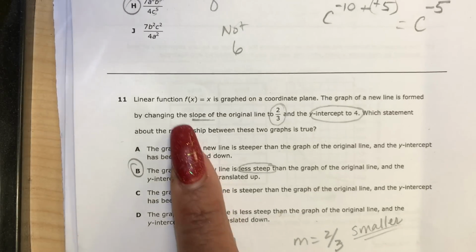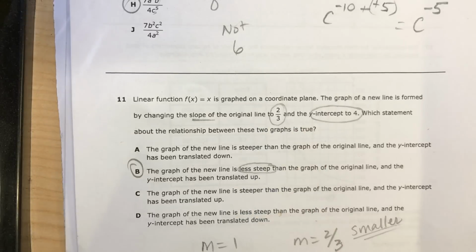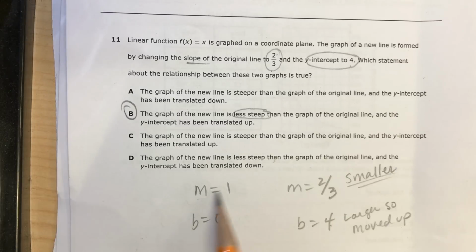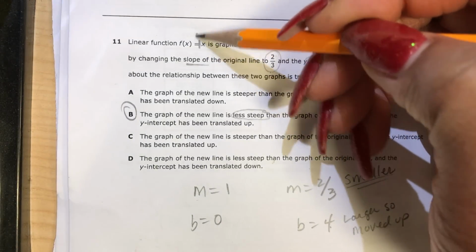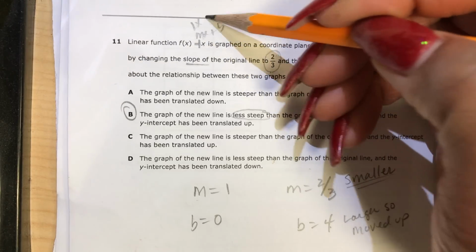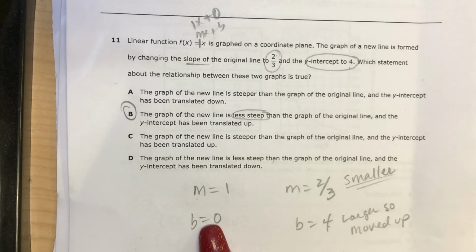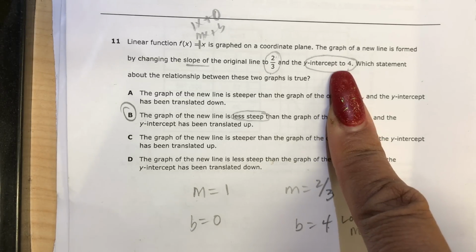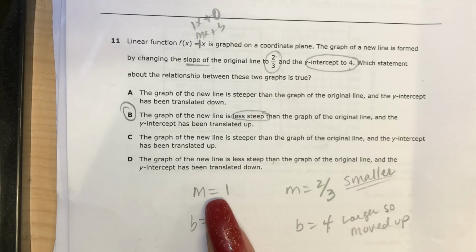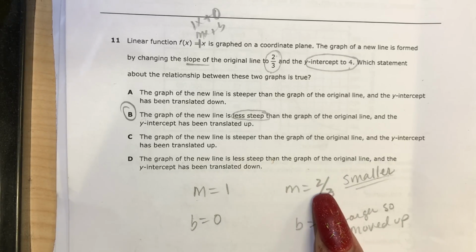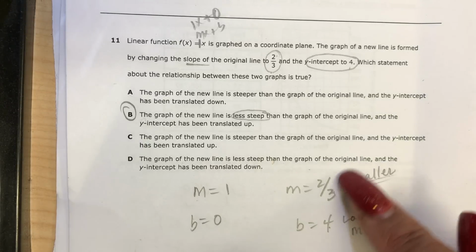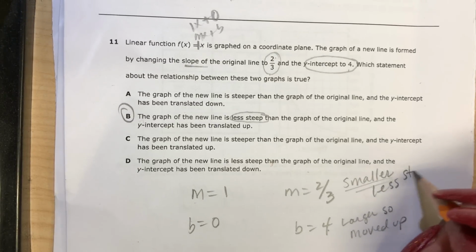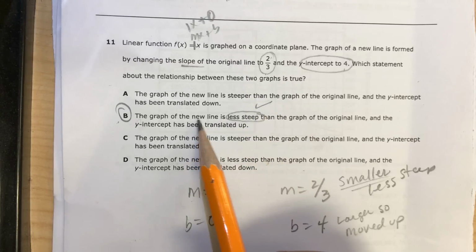Moving on, number 11. Linear function f of x equals x is graphed on a coordinate plane. So I want to know what happened when I made the slope 2/3 and the y-intercept 4. Well, the slope is originally 1 because that is mx plus b, so 1x plus 0, and b is 0. So b would be 4 here because it said change it to 4. That means it's going to go up. The slope is 1. My slope is going to be 2/3. It becomes smaller, and that means it's less steep. And since it is less steep, that is answer choice B for the new line.